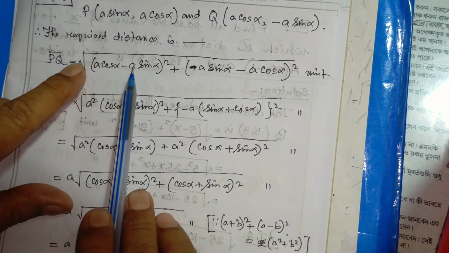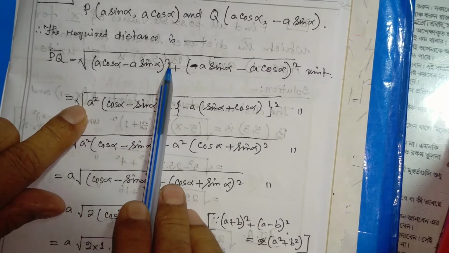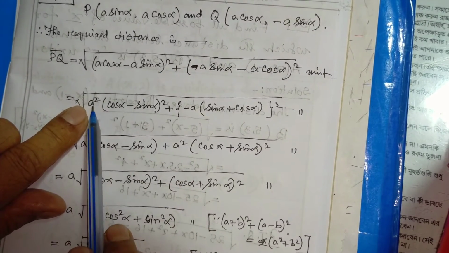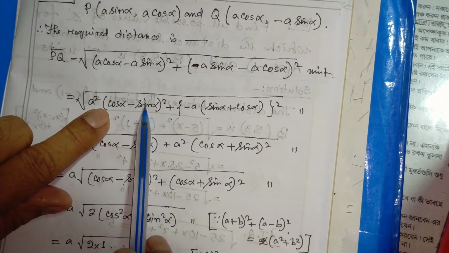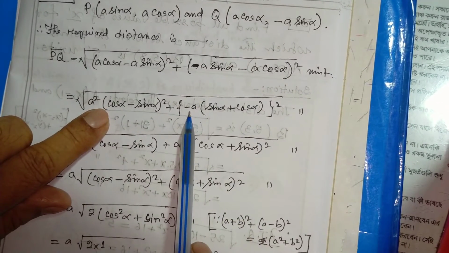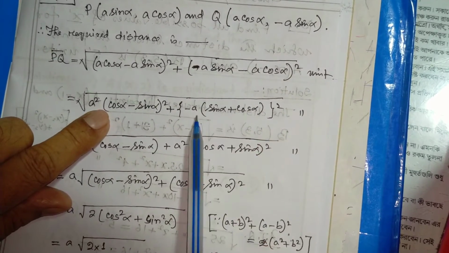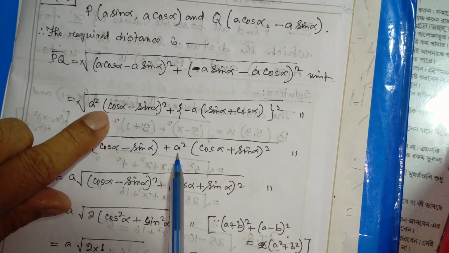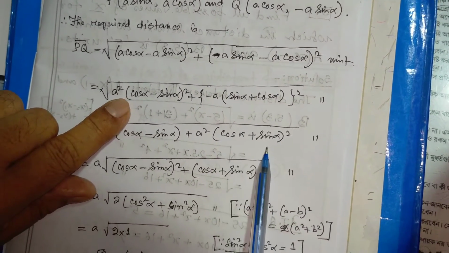Now I have taken A as common, but I have written here square because here whole square is given. So it is A square in bracket sin alpha minus cos alpha. Here I have taken minus A as common and whole square is given there. But minus A whole square means plus A square, and the whole square is given to this part.